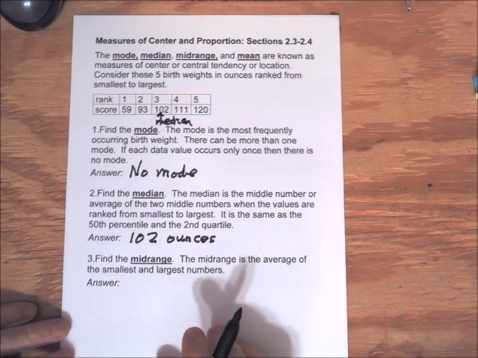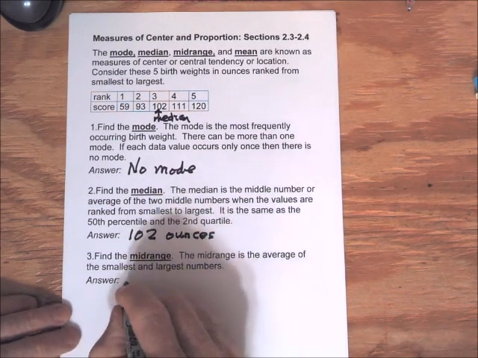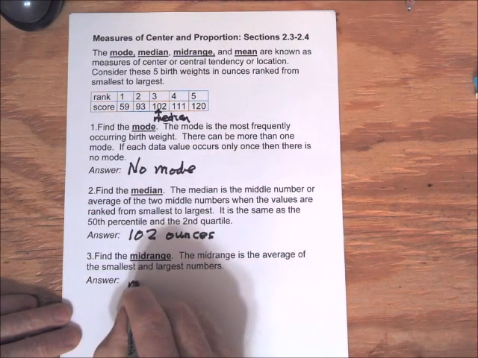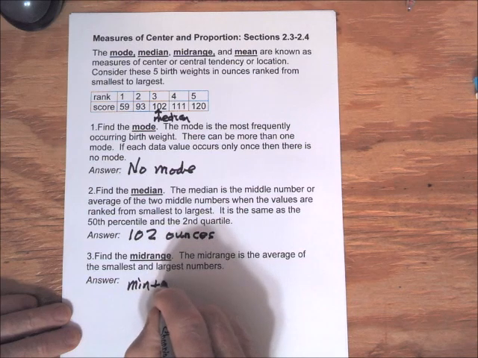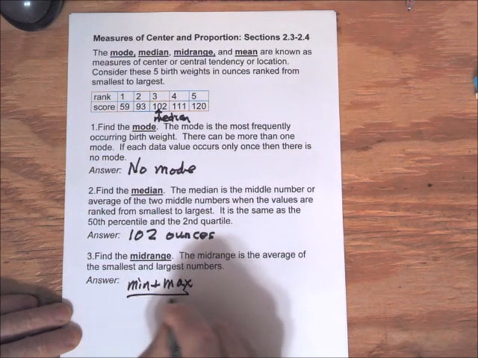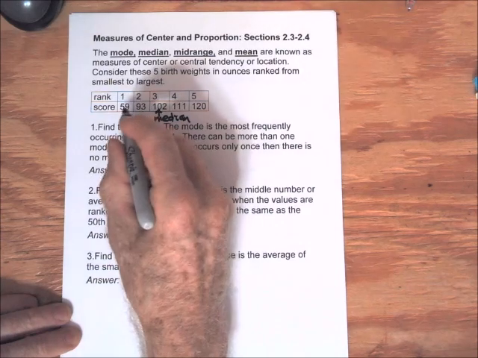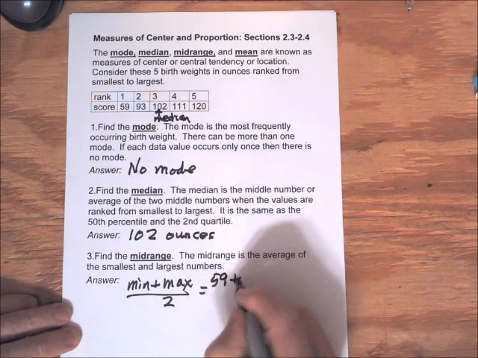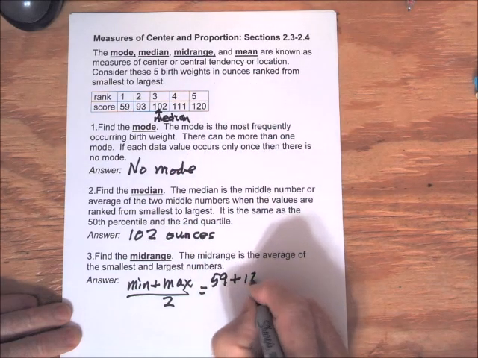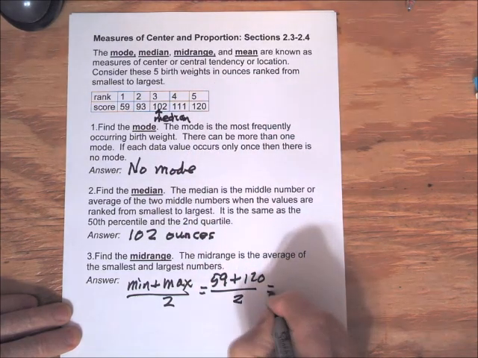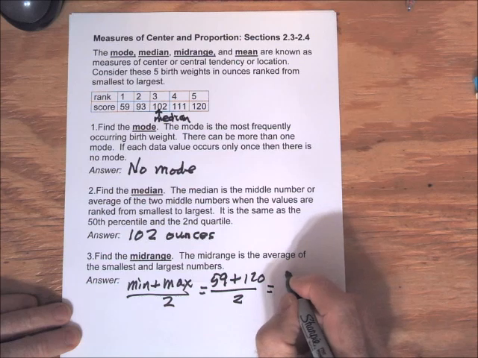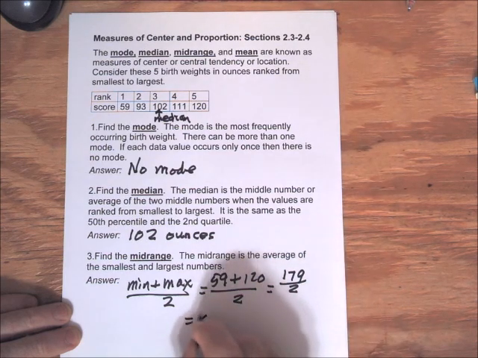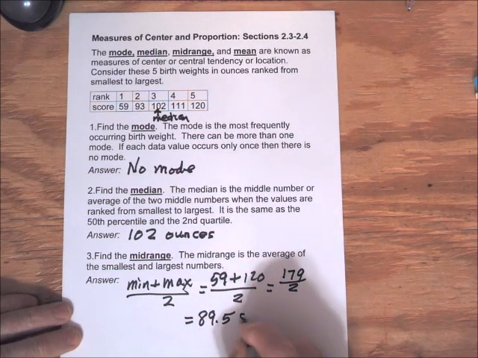The mid-range is going to be the average of the smallest and the largest numbers. So it's the min plus the max divided by 2. In this case, the smallest birth weight is 59 ounces. 59 plus, and the biggest one is 120, and divide by 2. So 59 plus 120 is 179, divide by 2, and that's going to be 89.5 ounces.